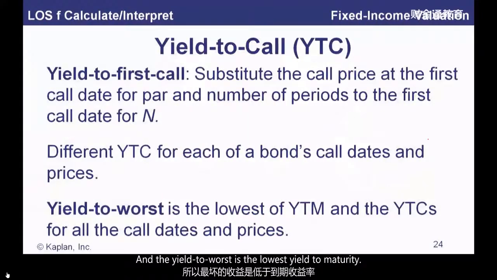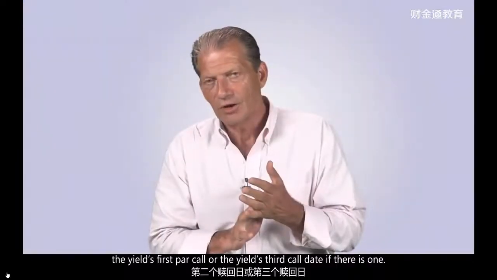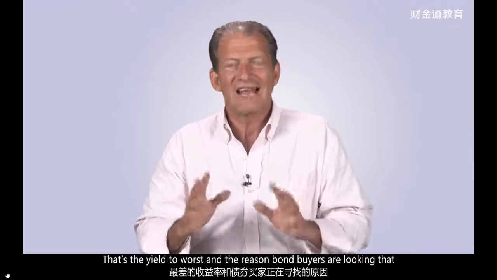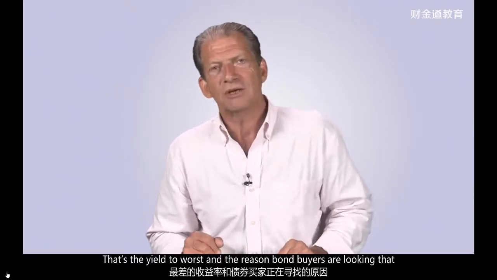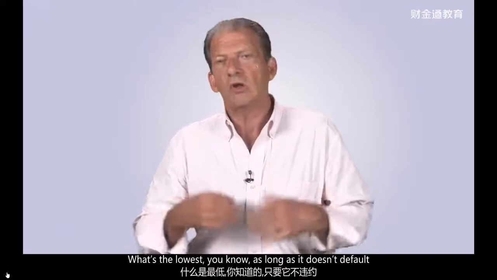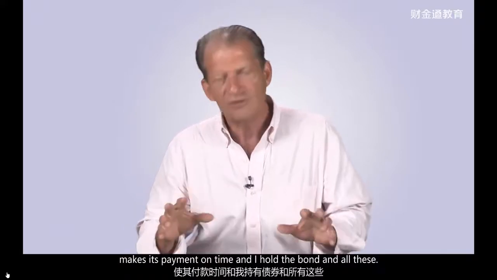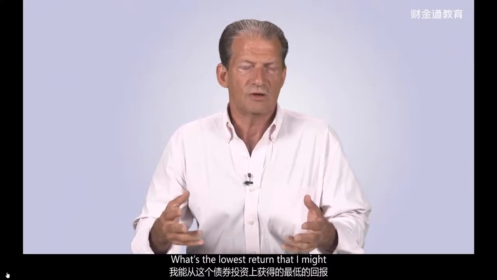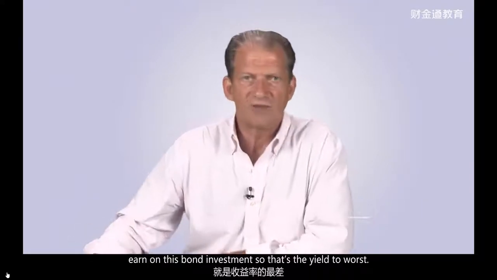And the yield to worst is the lowest yield to maturity. So if you've calculated the yield to maturity, the yield to first call, the yield to first par call, or the yield to third call date if there is one, we'll calculate all these yields, and whichever one is the lowest, that's the yield to worst. And the reason bond buyers are looking at that is simply because what's the worst that can happen? What's the lowest, as long as it doesn't default, makes its payments on time, and I hold the bond and all this, what's the lowest return that I might earn on this bond investment? So that's the yield to worst.